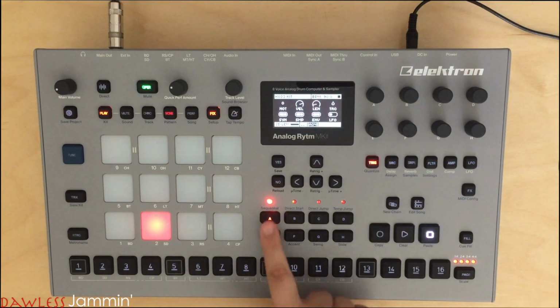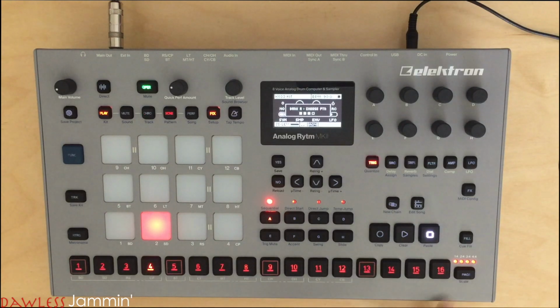The Analog Rhythm has 8 banks per project. Each bank can hold 16 patterns. To select a pattern, press bank and one of the 16 buttons. We know a pattern is active when the button is lit.